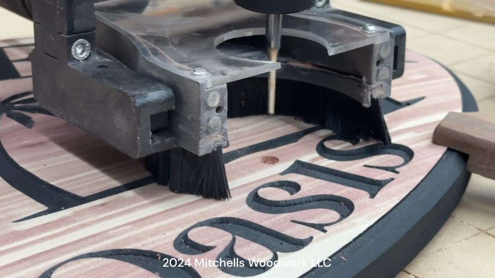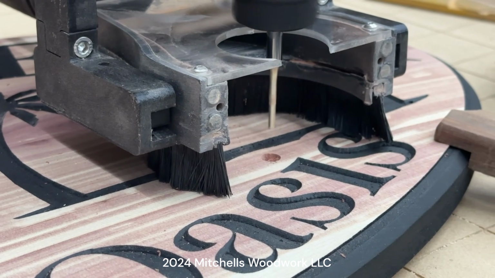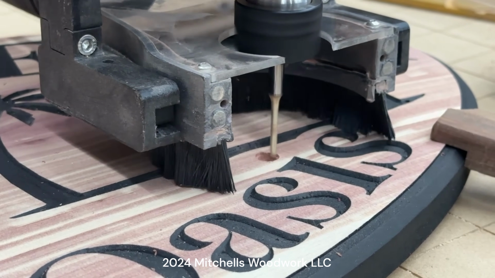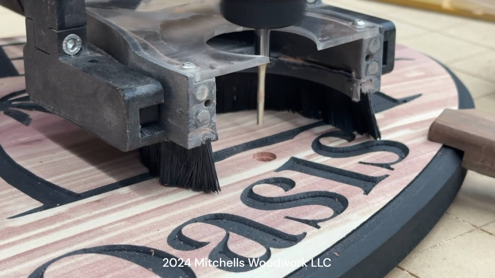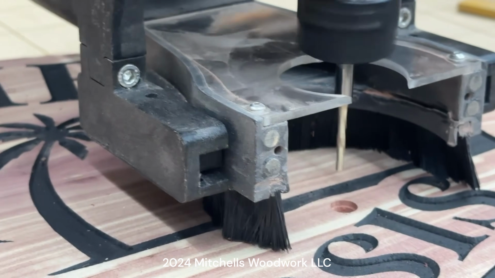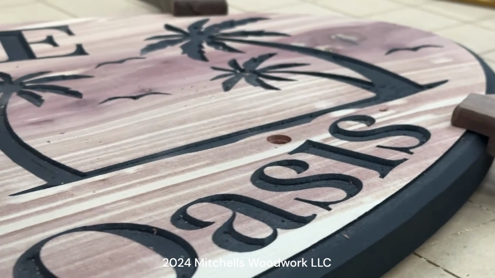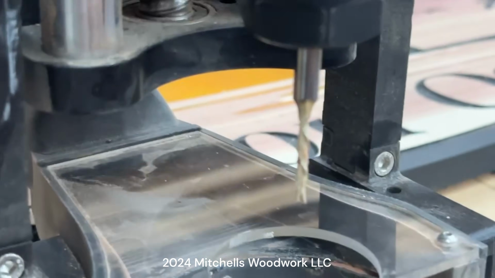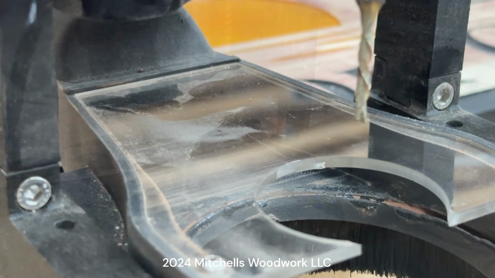Nope, just going to go for it. Whew. That's perfection. Let me put that 90-degree V-bit in there so it's acting like it's got good sense.